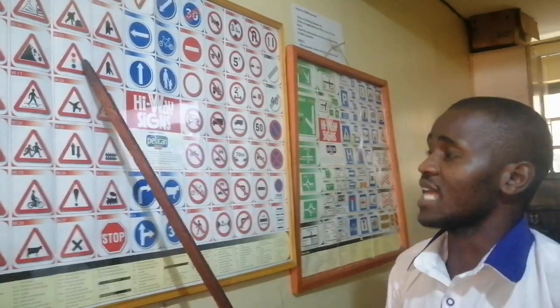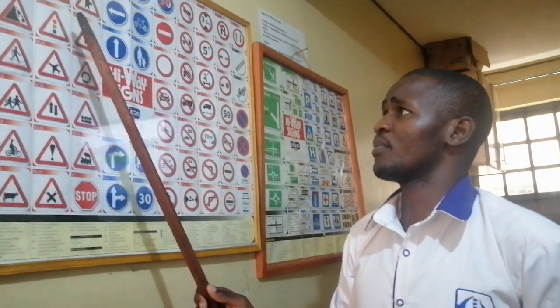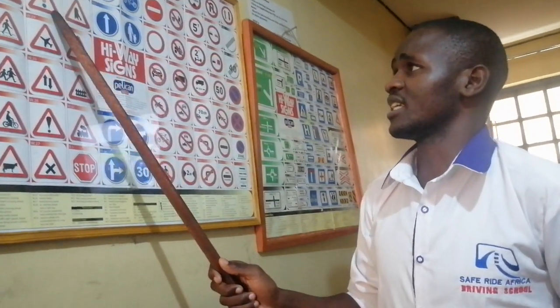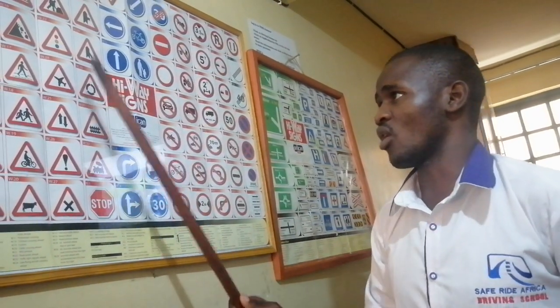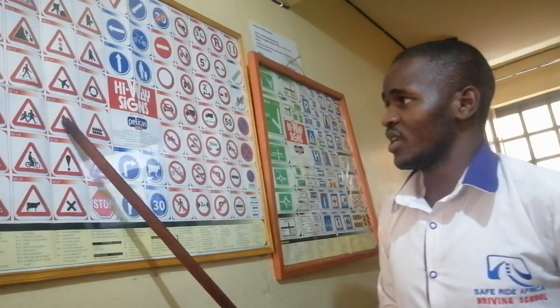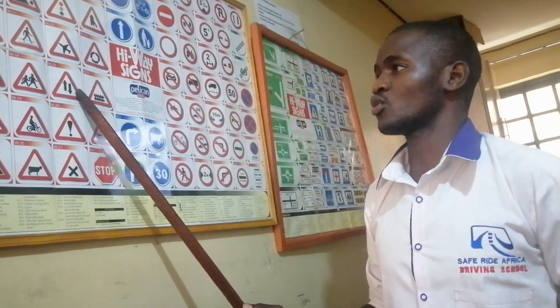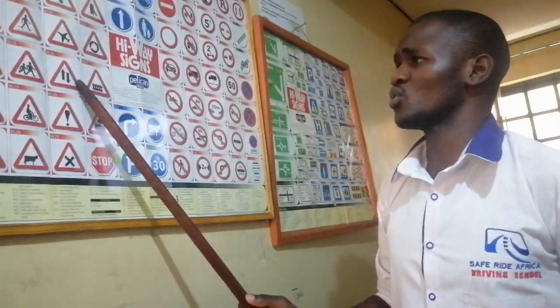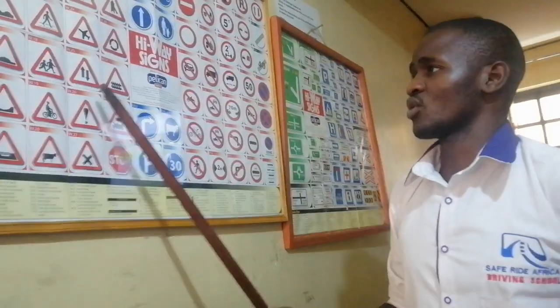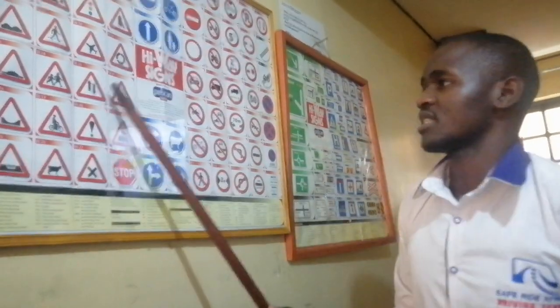Traffic light signals ahead, they are mainly found at a junction or roundabouts, where red means stop, amber means get ready, then green means proceed. Low flying aircraft is mainly found along airports. Then we have two-way traffic road. Two-way traffic road is where two or more vehicles, two roads meet. So you are required to slow down and stop.